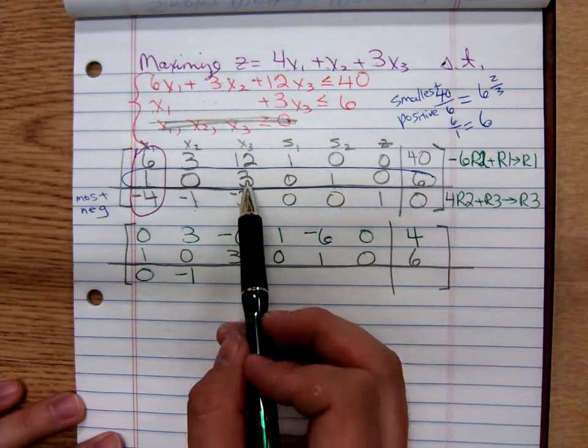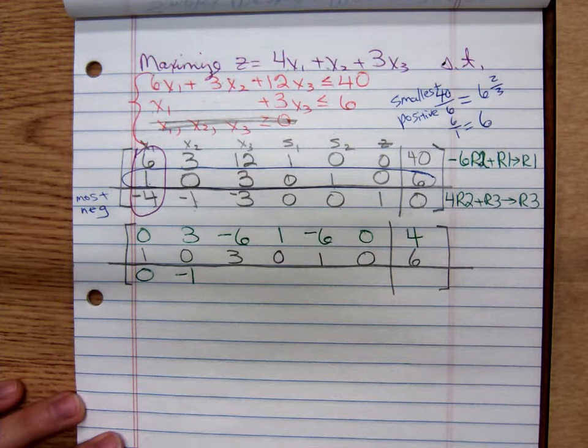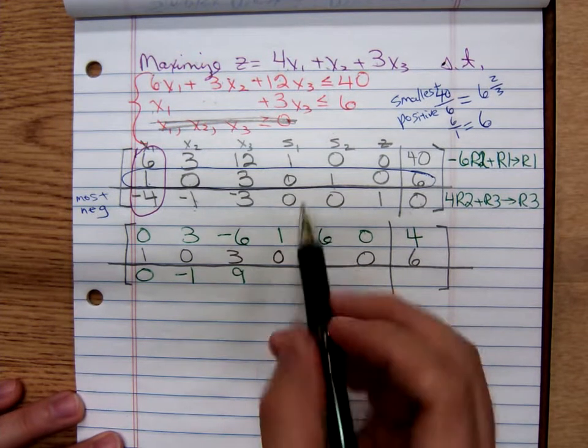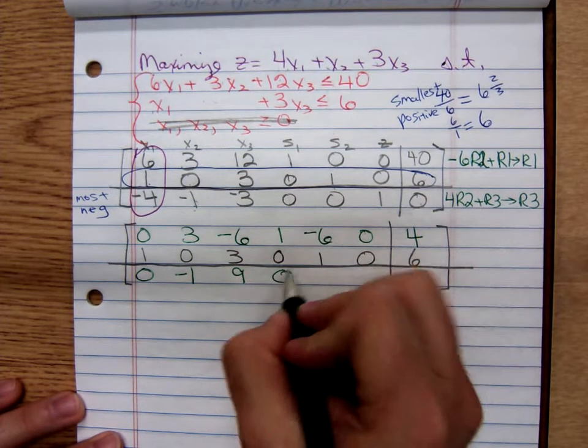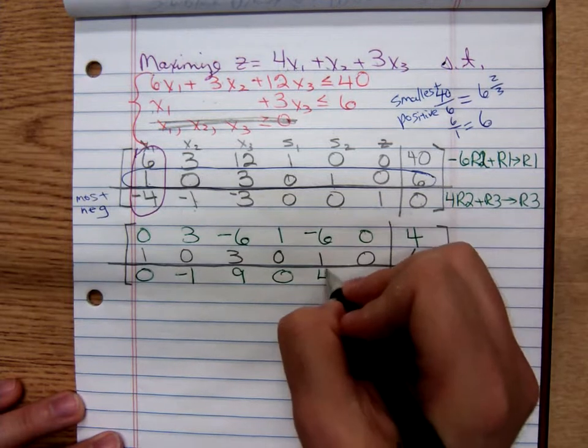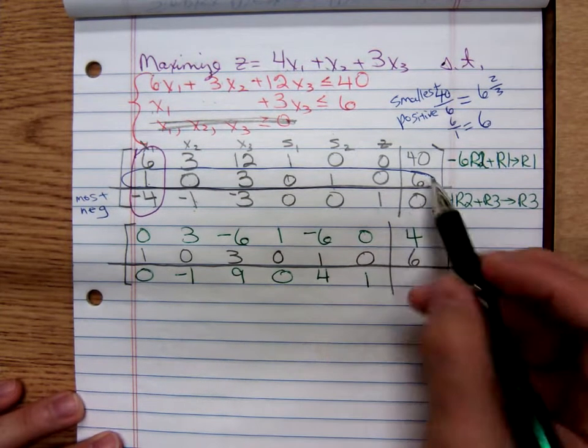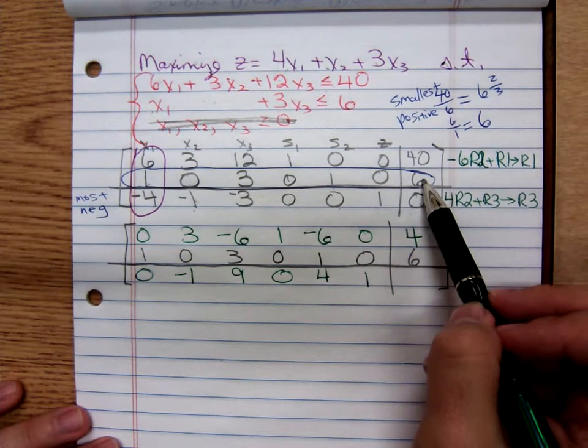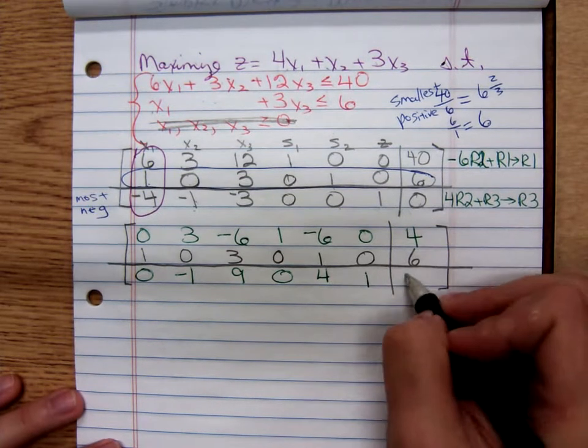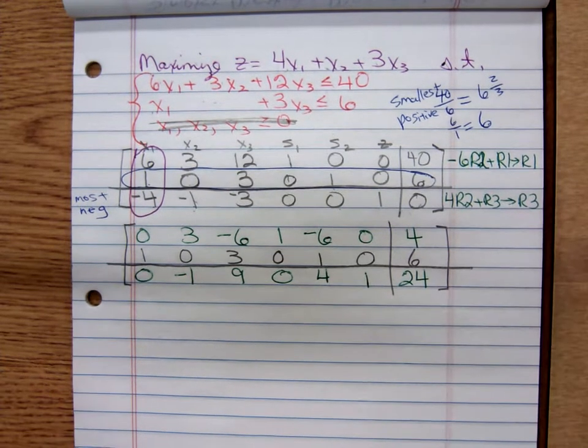Multiply by 4 and add it. That's a 12 minus 3, which is a 9. Multiply by 4 and add it. Multiply by 4, that's a 24. Add it to 0 to give me a 24.